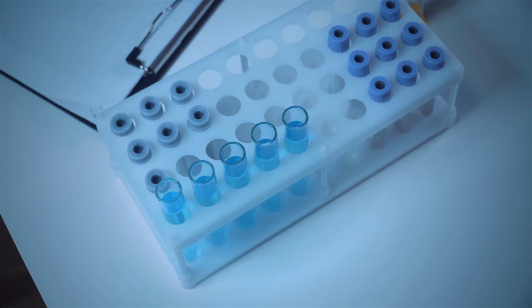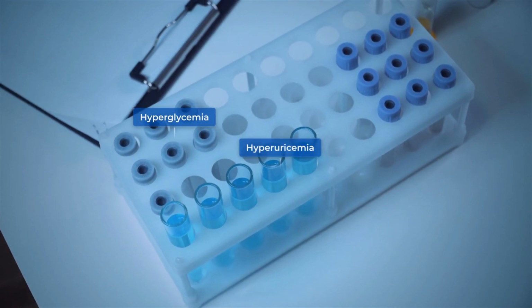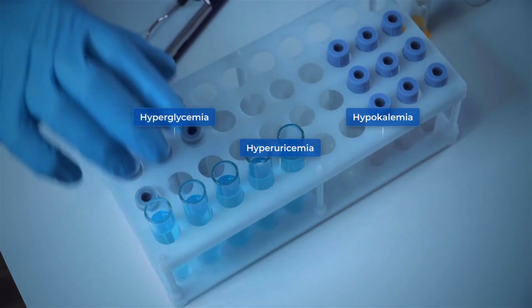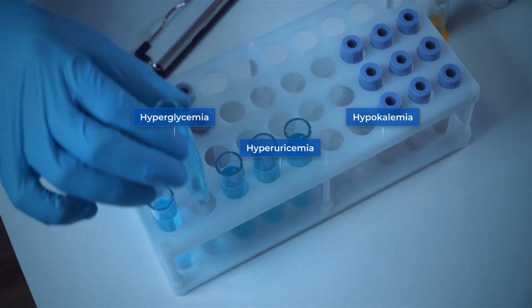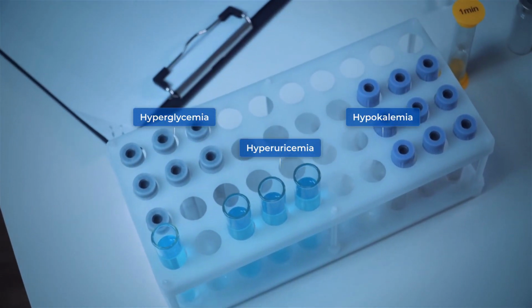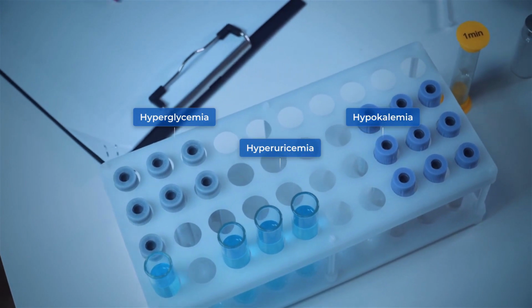Next, let's look at thiazide diuretics, like hydrochlorothiazide. These work in the distal convoluted tubule and are often first line for hypertension. Common side effects include hypokalemia, but also keep an eye on blood sugar and uric acid levels, as thiazide diuretics can cause hyperglycemia and gout flares.